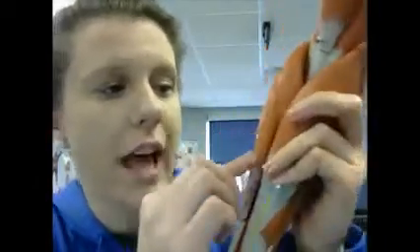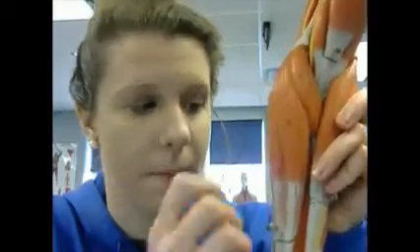As we continue on our lateral side, or our radial side right here, we have our flexor carpi radialis. And our flexor carpi radialis goes from the medial epicondyle of the humerus down to the base of the second and third metacarpal. And that's for wrist flexion and wrist radial deviation.